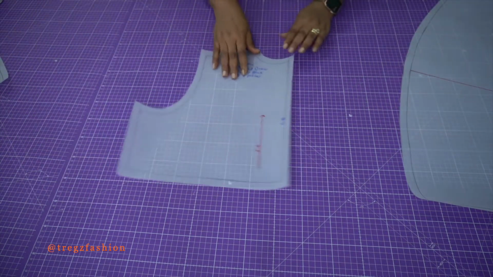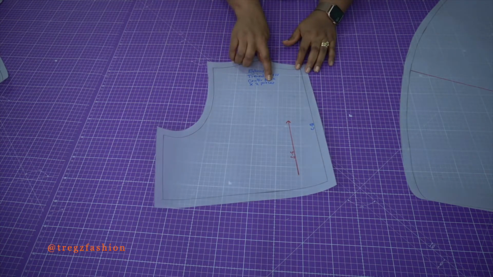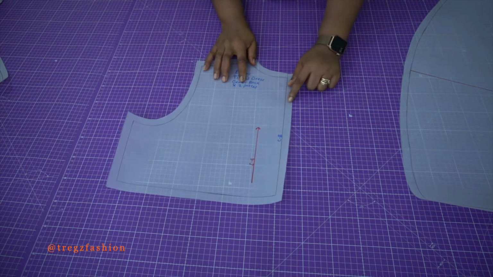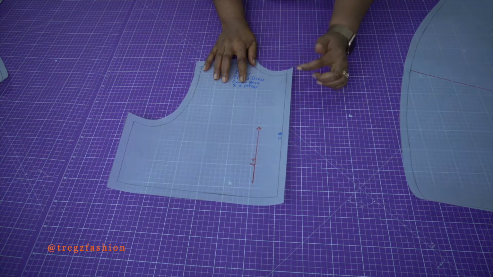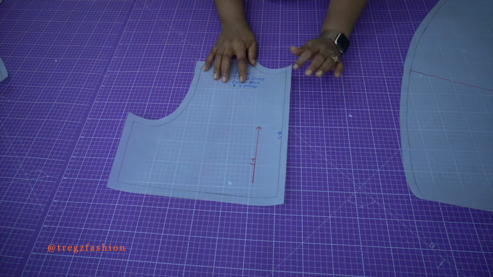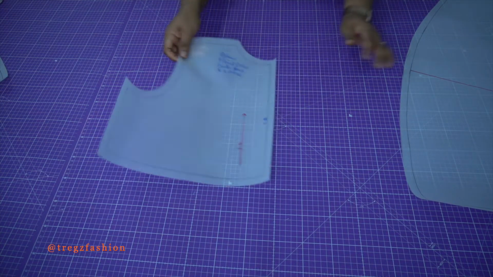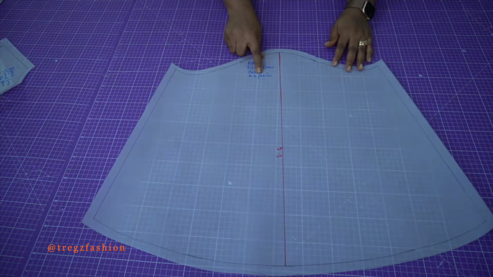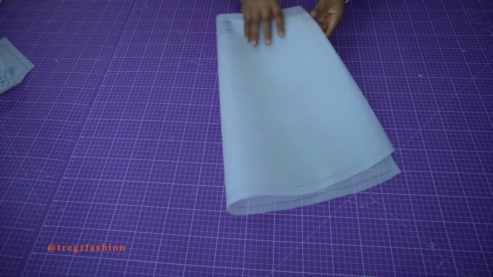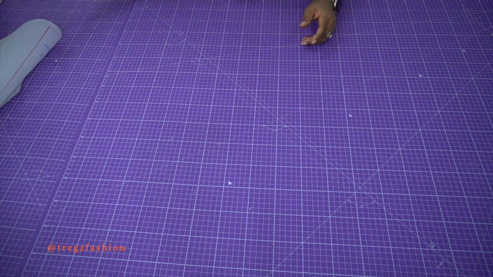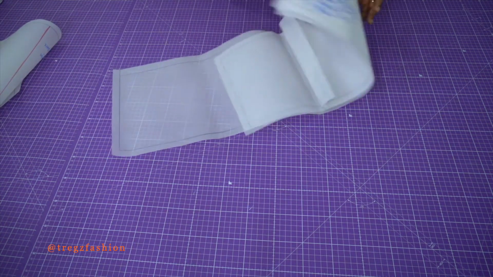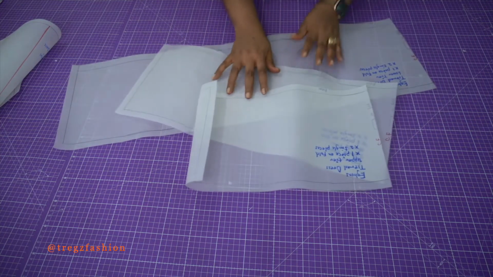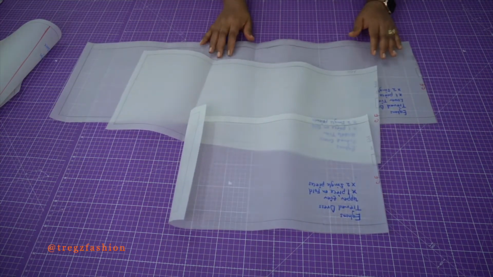And this is the center back. This is cut 2 pieces. The back has seam allowance because we're going to leave an opening at the back so that we can wear our dress. And then this is the sleeve pattern. This is going to be cut 2 pieces. And then we have the 3 tiers for the lower section. So these are the 3 pattern pieces for the 3 tiers.